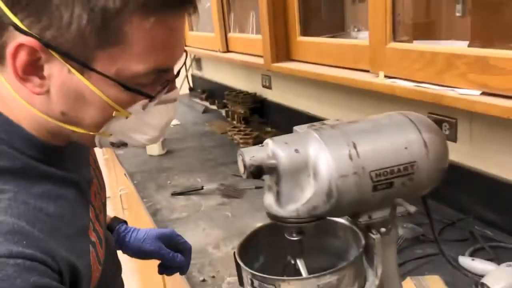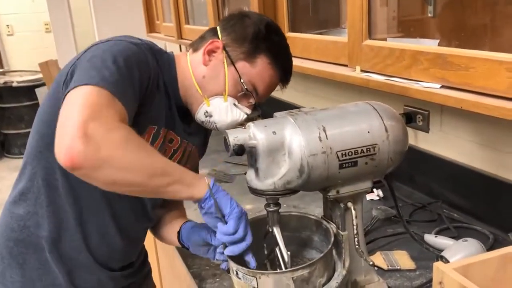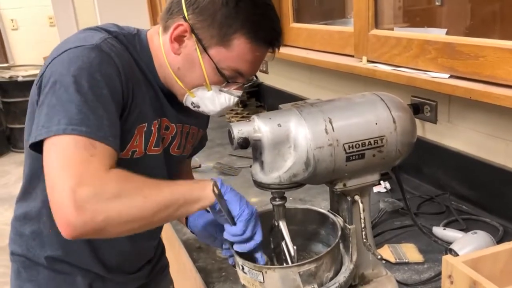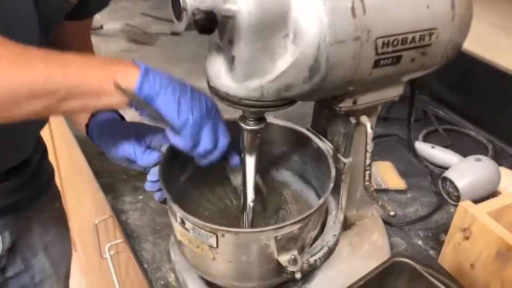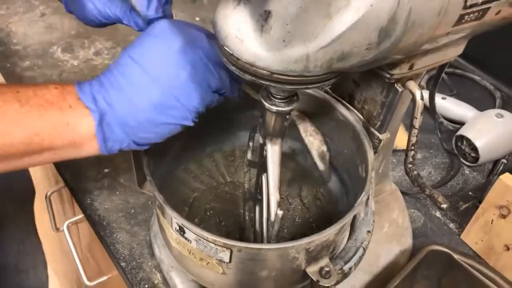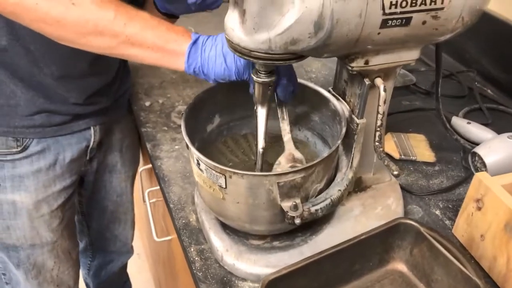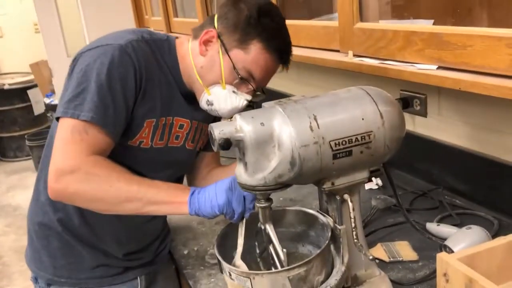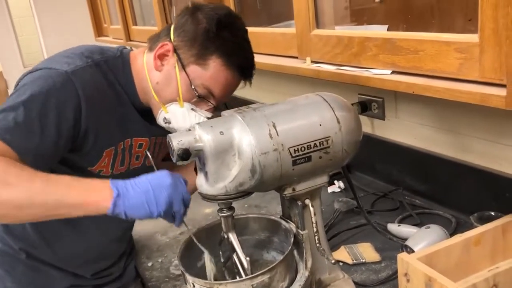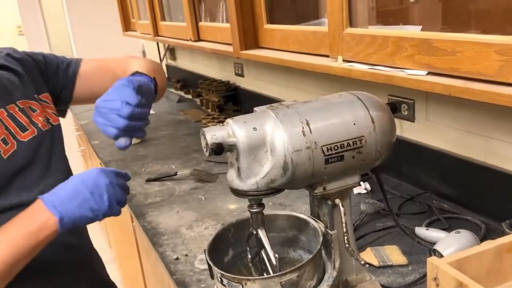Alright, now what I'm going to do is, we're not done, we're going to let it sit. But I want to make sure to scrape all of it down into the mass of it. Okay. Now what we'll do is we'll let that sit for about 1.5 minutes.